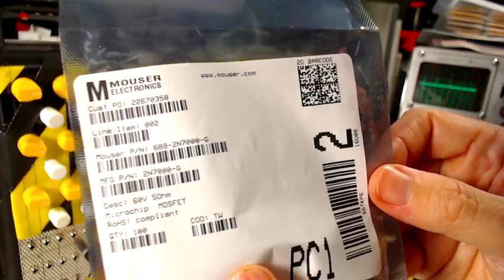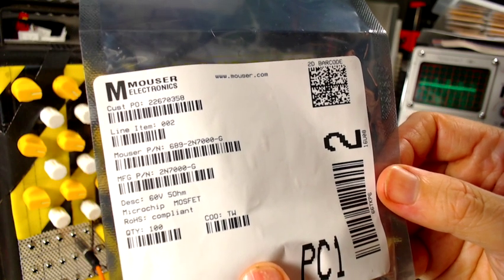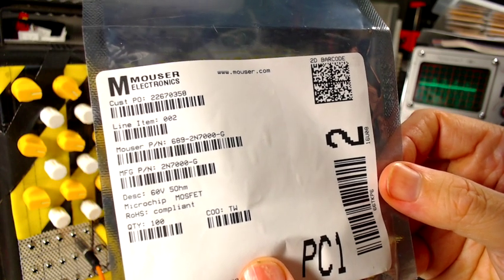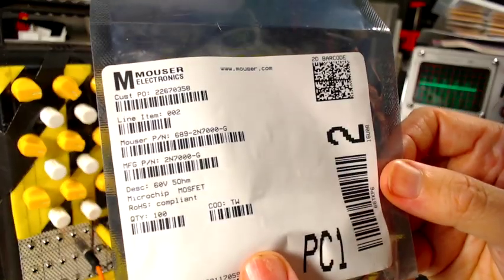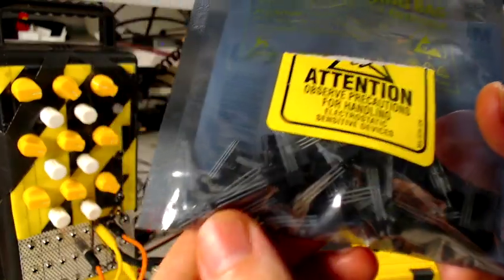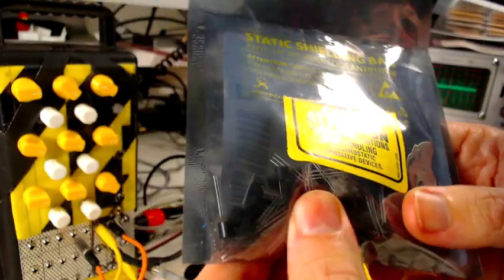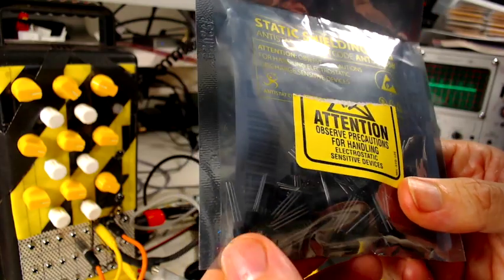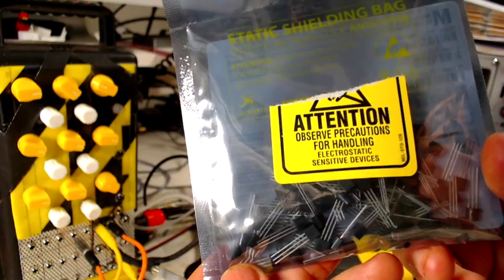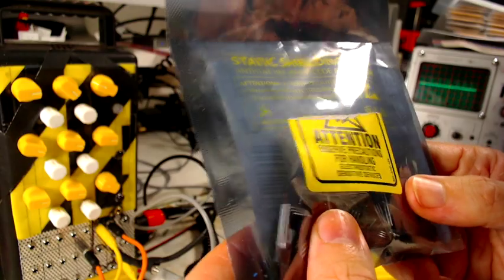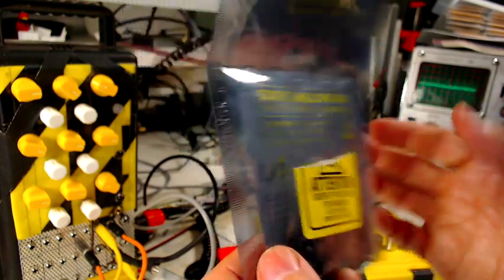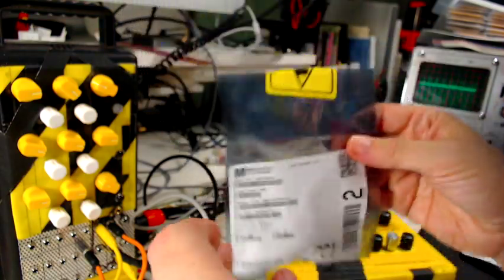Part of what's exciting about this is that it is about 11 cents in parts, I think. The transistor I'm using is this one here, the 2N7000G. It's made by Microchip, and it looks like a regular transistor, but it's a MOSFET. It doesn't have a heat sink or anything, but it works really well, and it's a really super simple circuit.